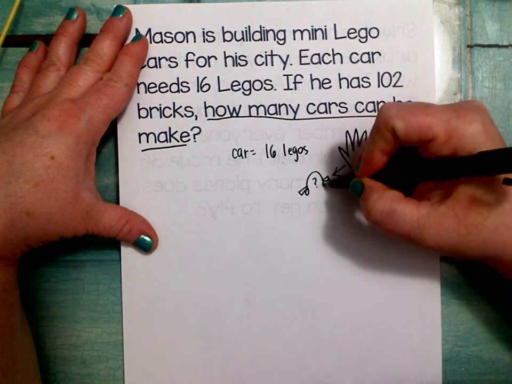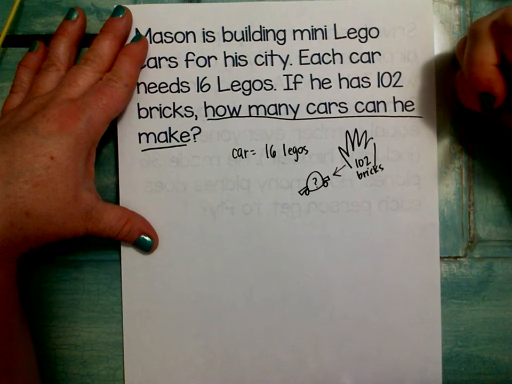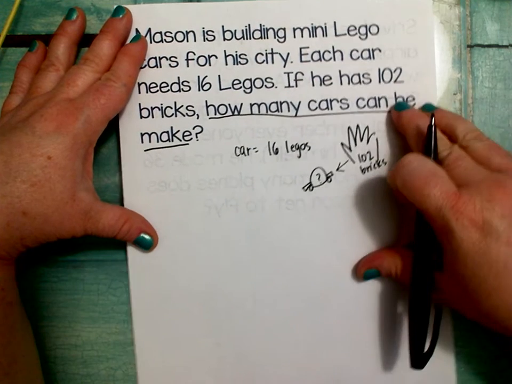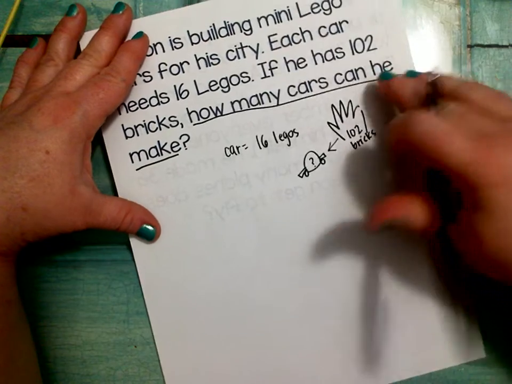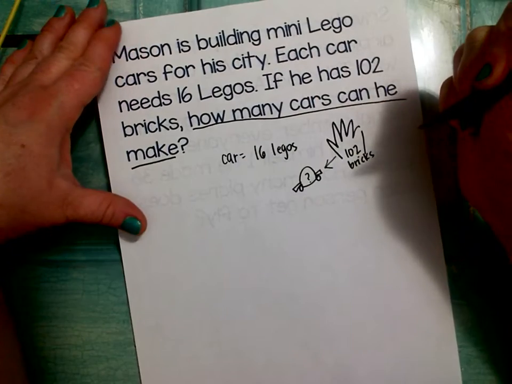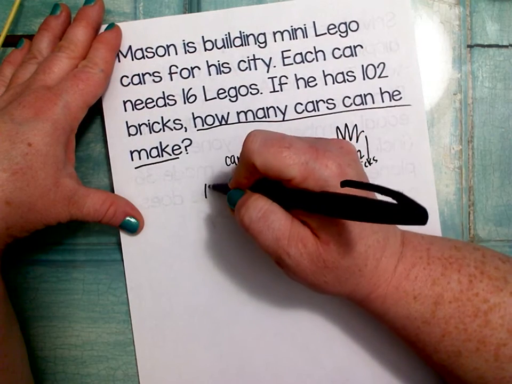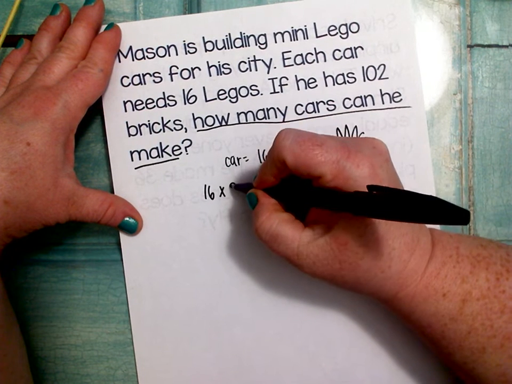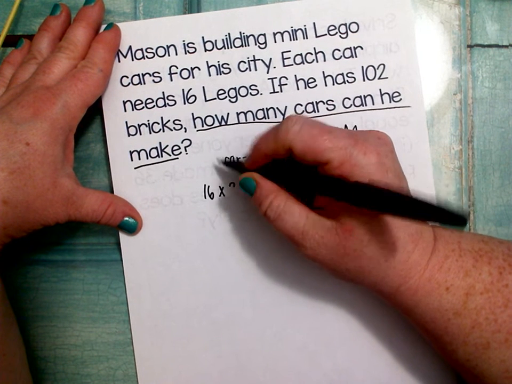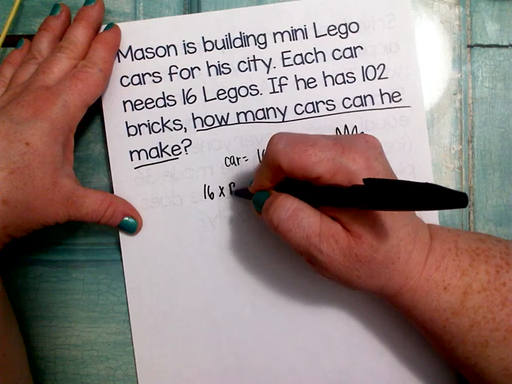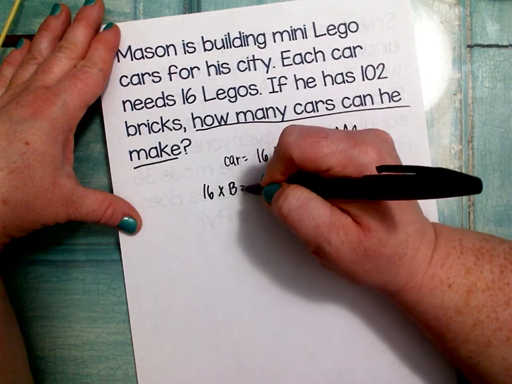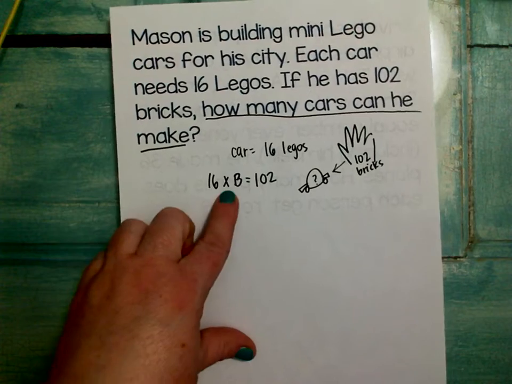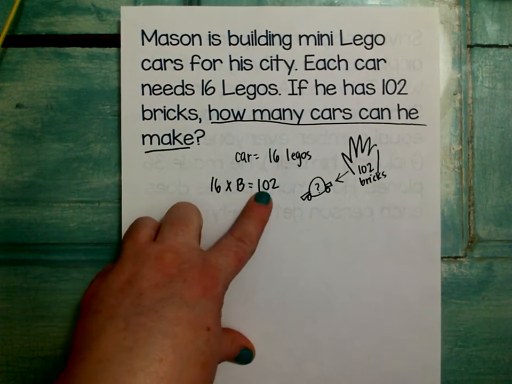And now I'm going to plan by writing my equation. My equation is going to be 16 times something. I'll just say 16 times capital B equals 102, right? So I've planned my equation.